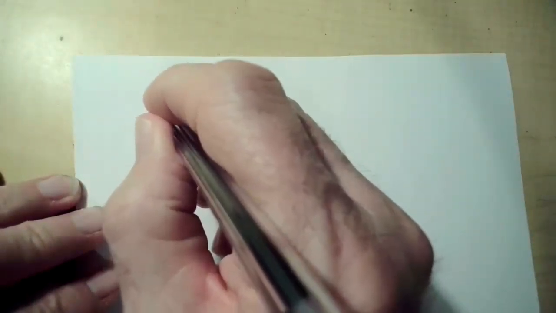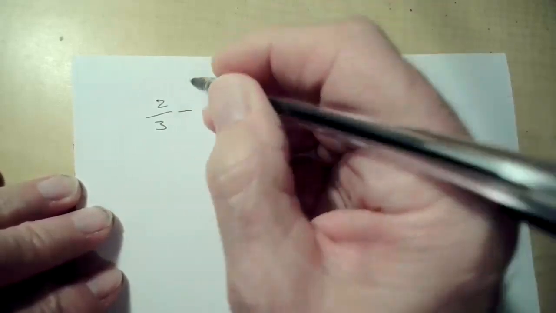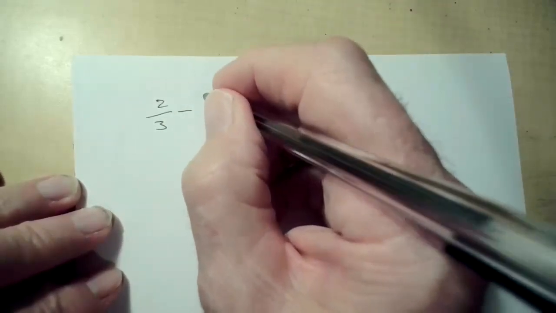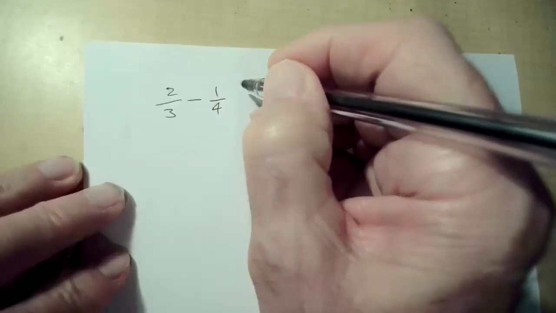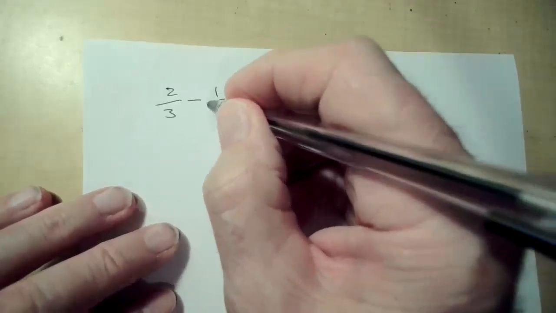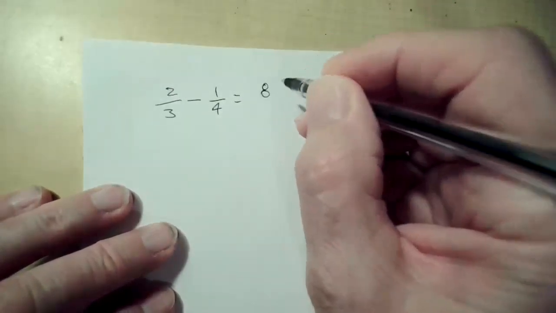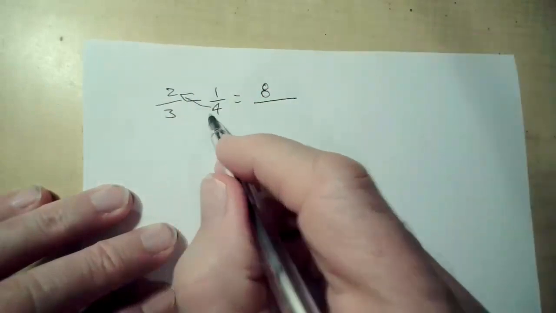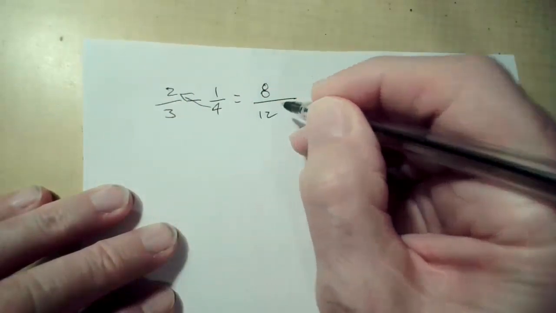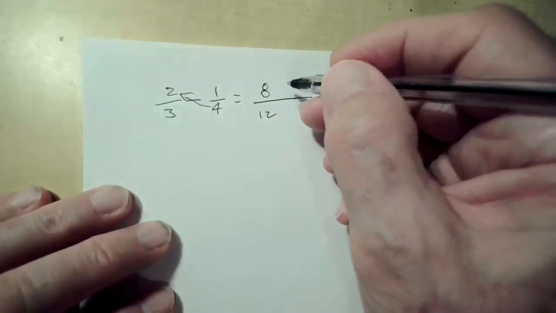Okay, here we go. Now, what if you have 2/3 minus 1/4? Again, cross multiply. 2 times 4 is 8. That's going to be in the numerator. Over 3 times 4 is 12.